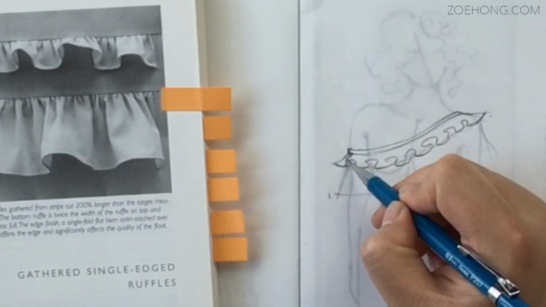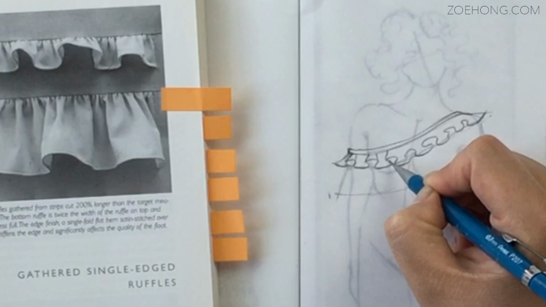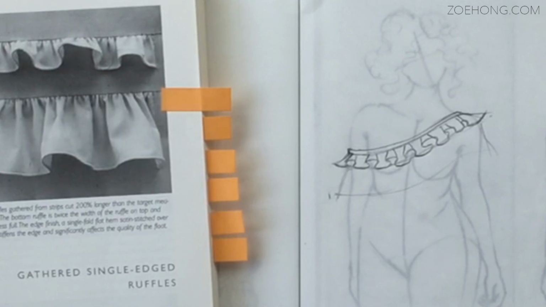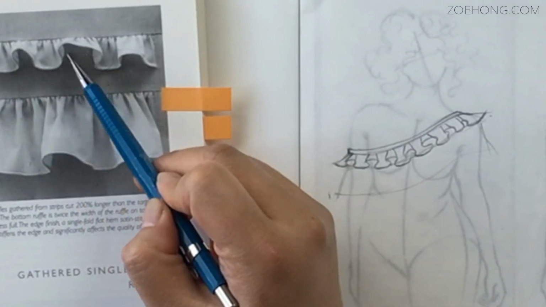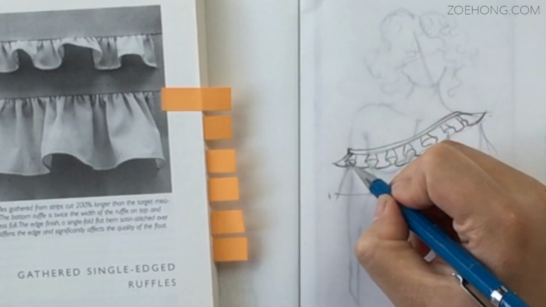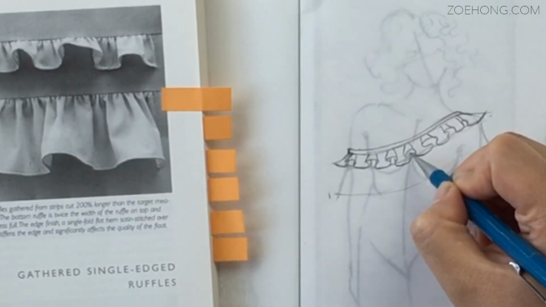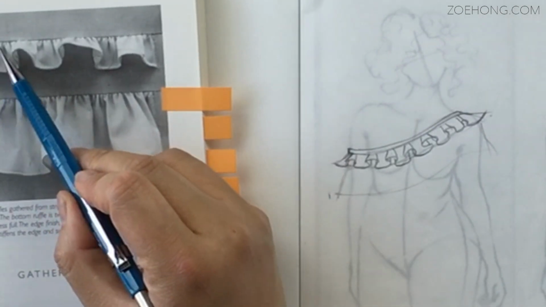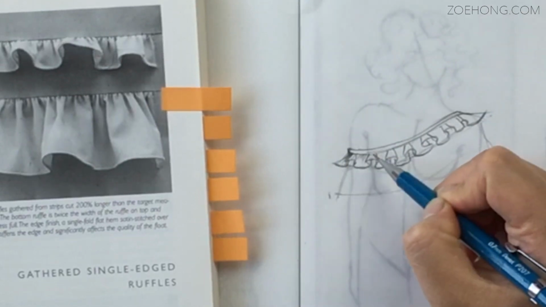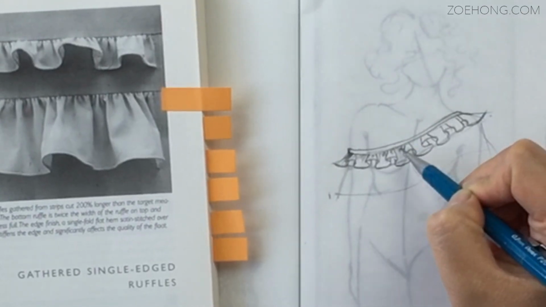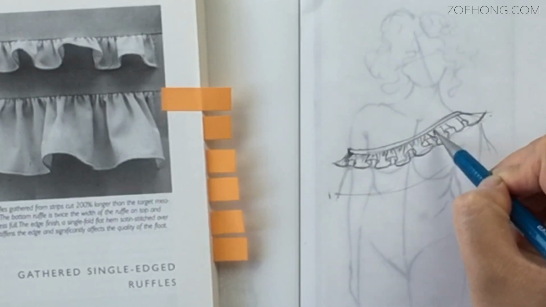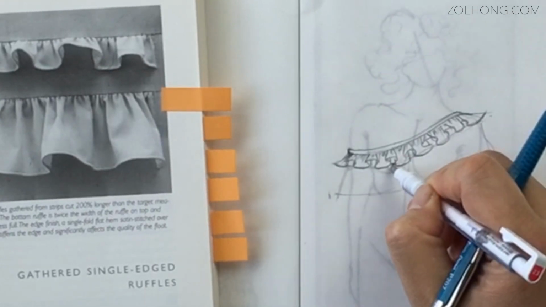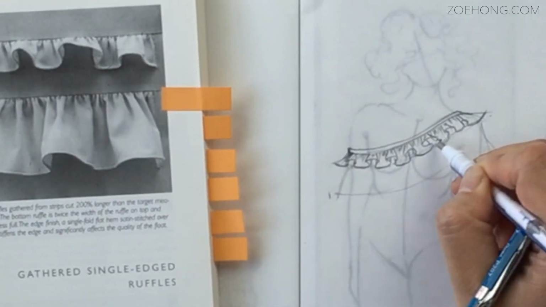And then I'm going to draw the basic cones that are coming from the gathers. And then I have to draw the back side. And then I'm going to draw in all the extra little drapes. And then I'm going to go in here and erase some of this extraneous stuff.